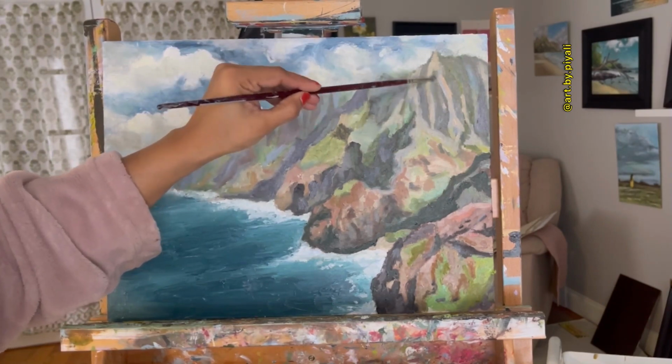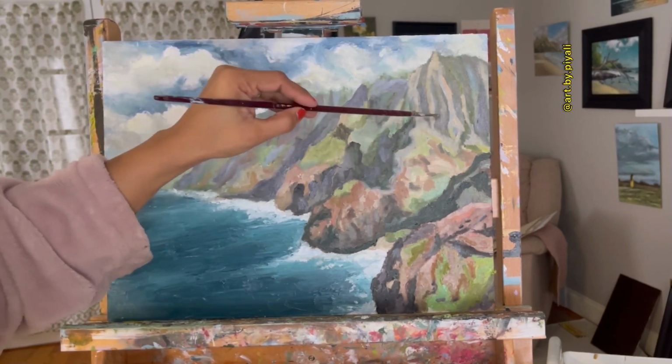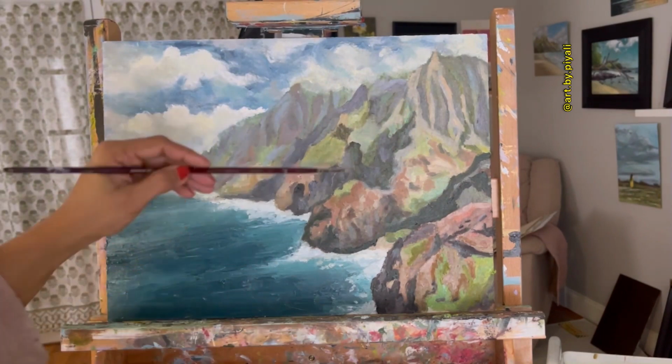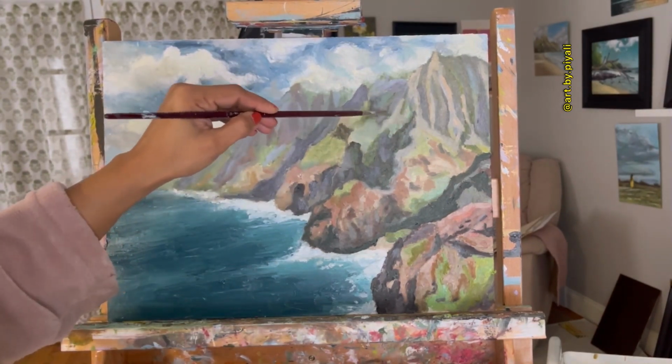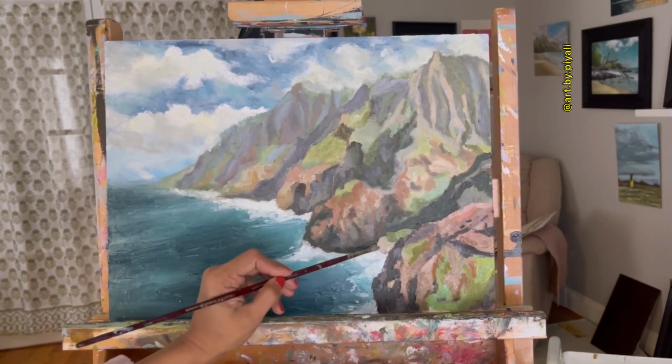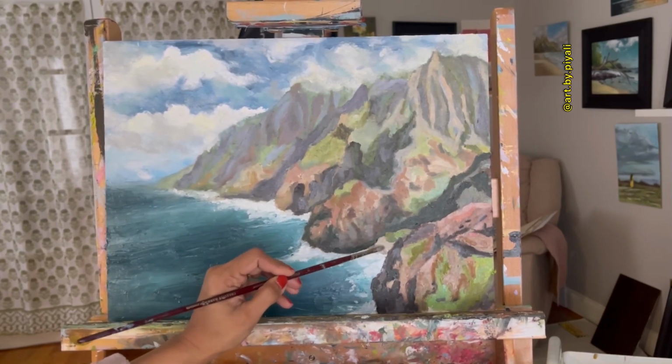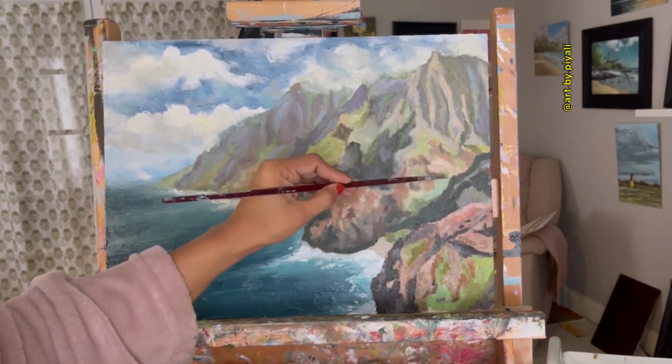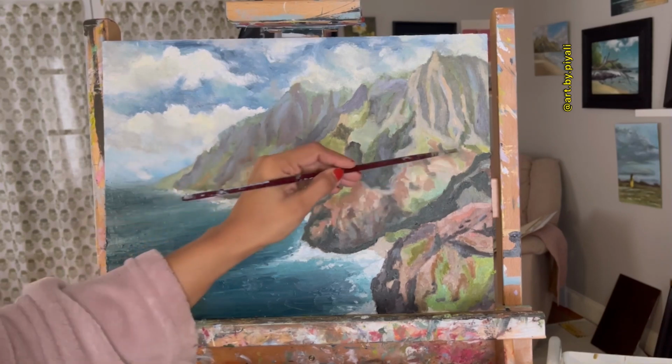The last two steps of this process are step 4 and step 5. Let's talk a bit about varnishing and framing. Once the painting is complete, I set it aside for a few days to dry.